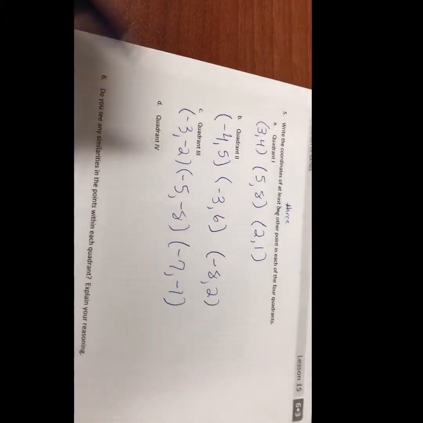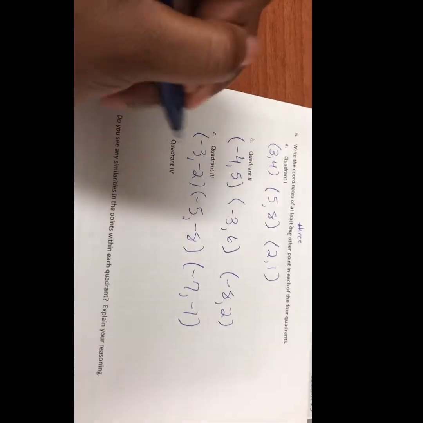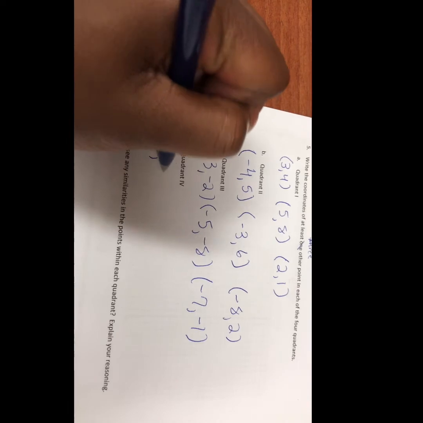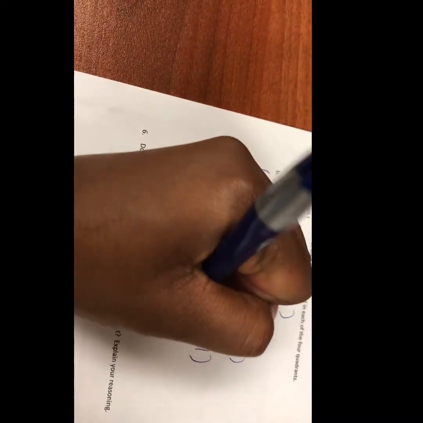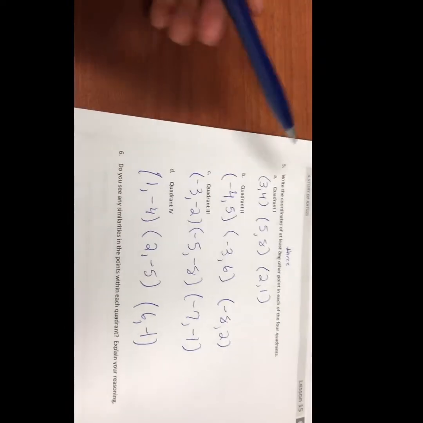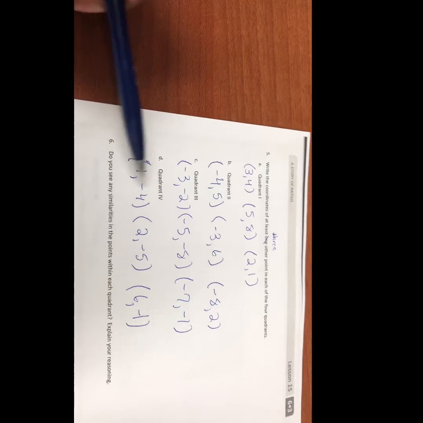Okay, and then the last quadrant. Okay, so I've identified 3 coordinates in each quadrant.